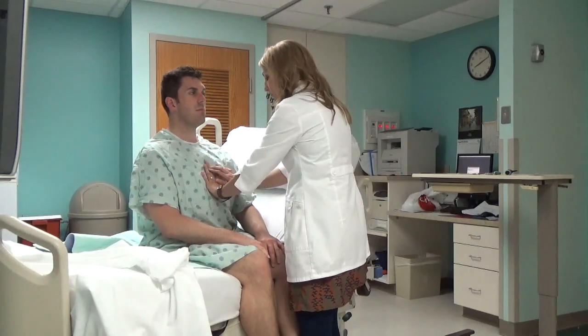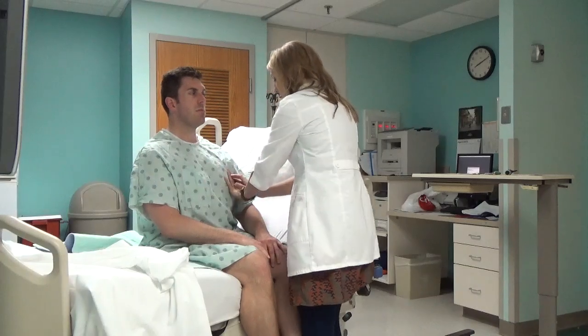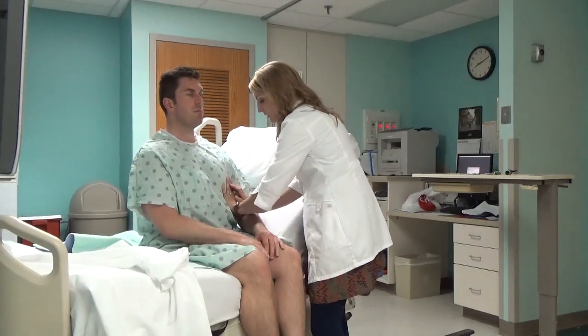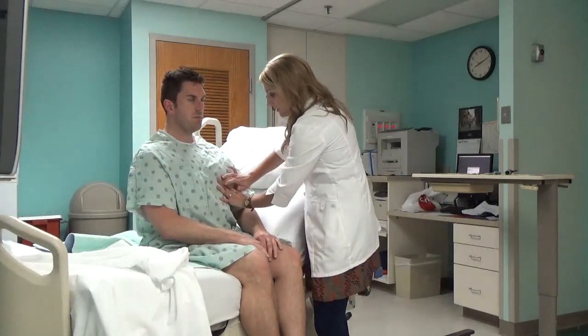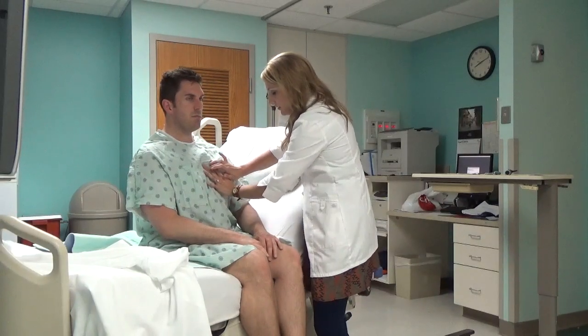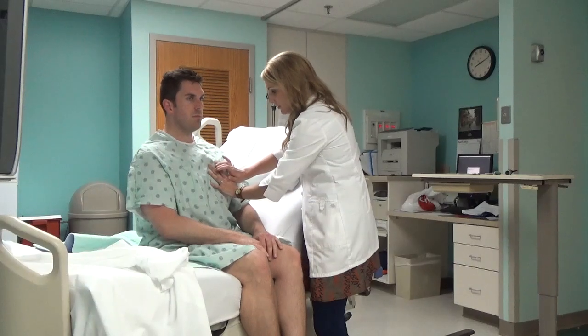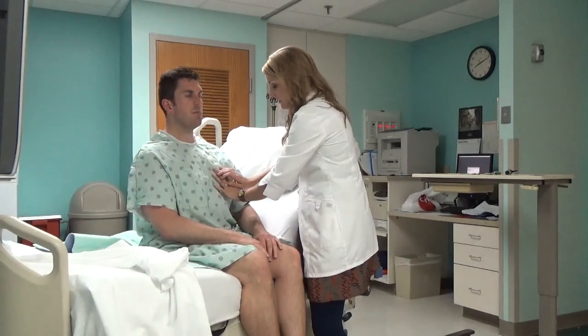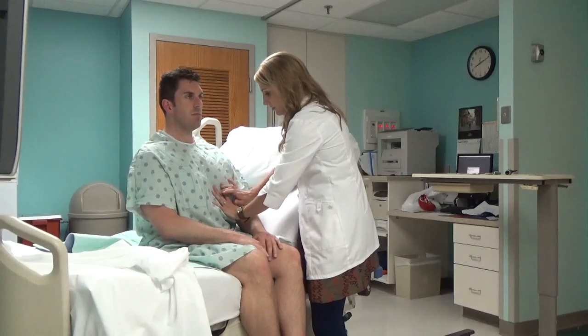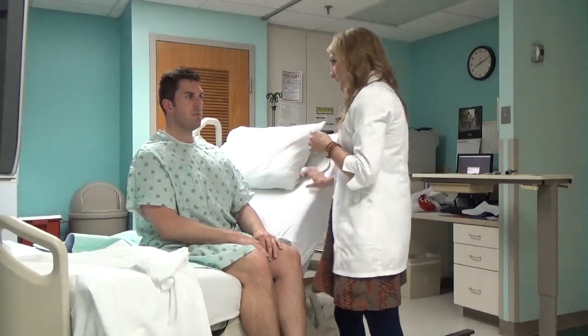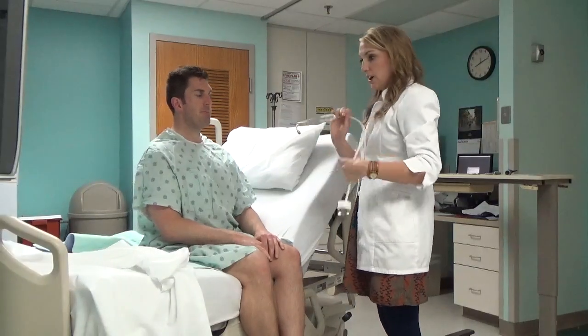You can also find the borders of the heart. Can work in laterally this way. Areas of dullness compared to resonance. Okay. Then going to move on to the auscultation part.